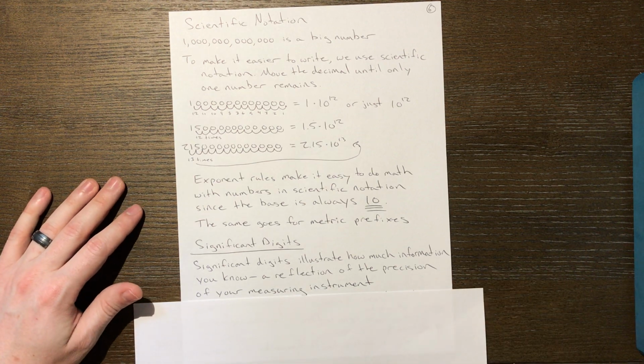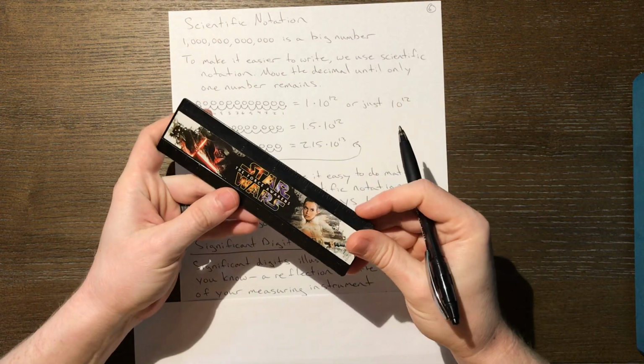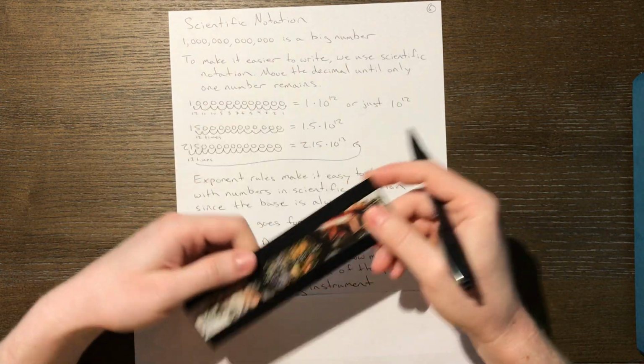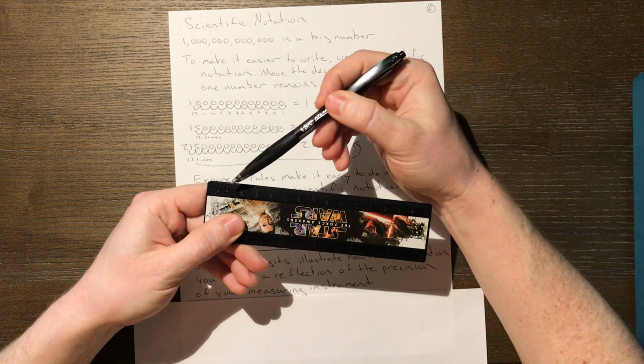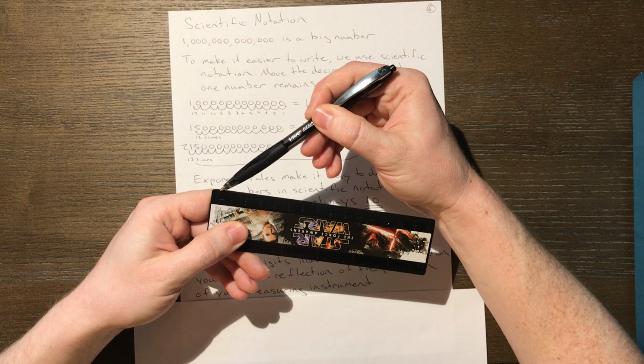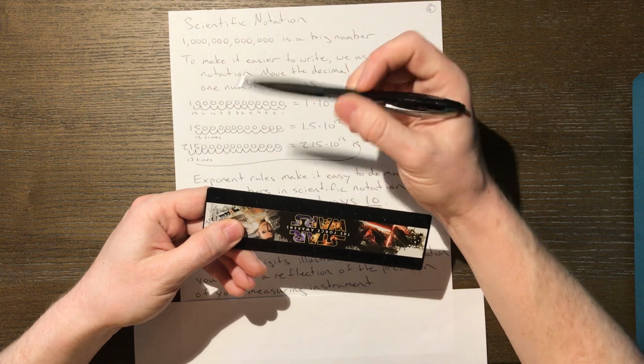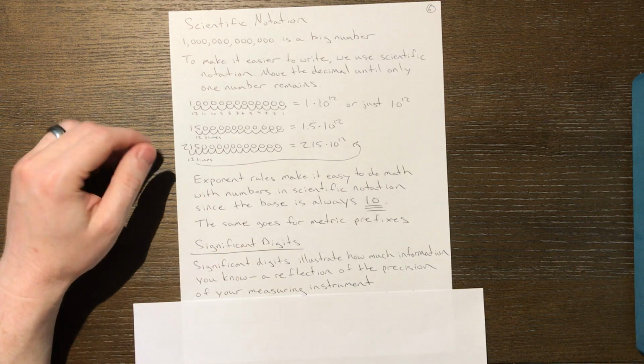If I'm going to pull out a ruler, well, this ruler has, let me turn it around for the centimeters. It has centimeters, and then it also has millimeter marks. So I know I can definitely measure to the millimeters, and we'll actually take it a step further than that.